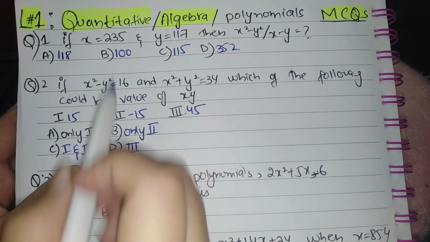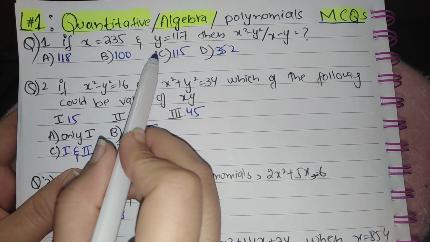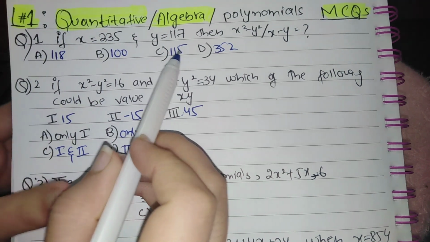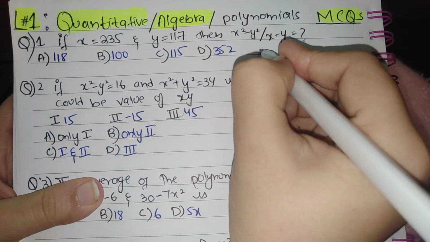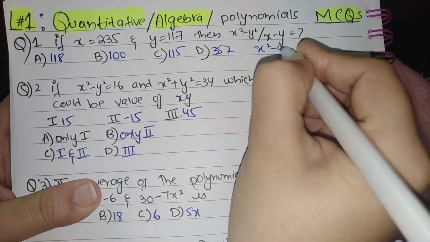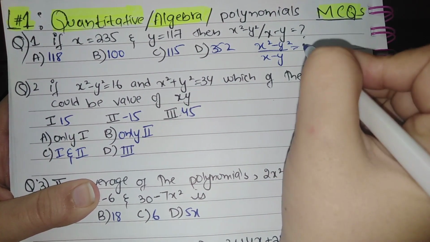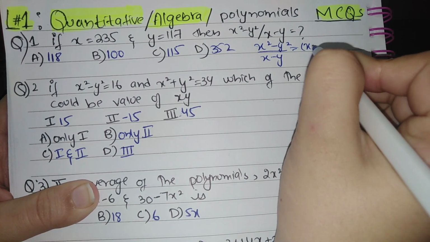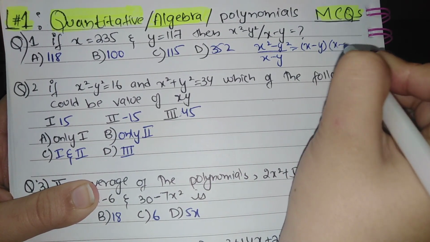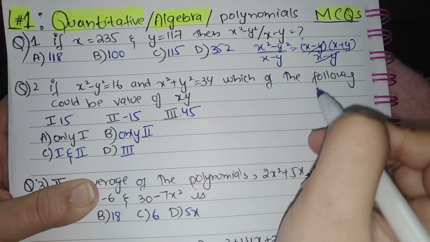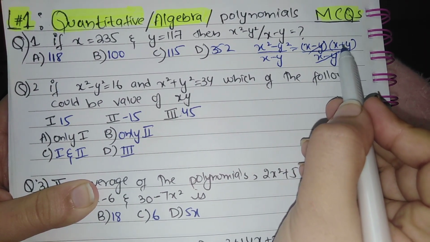Question number 1: if x equals 235 and y equals 117, then (x square minus y square) divided by (x minus y) equals? By solving, x square minus y square can be simplified as (x minus y)(x plus y), divided by (x minus y). Here x minus y and x minus y cancel. Remaining is x plus y.